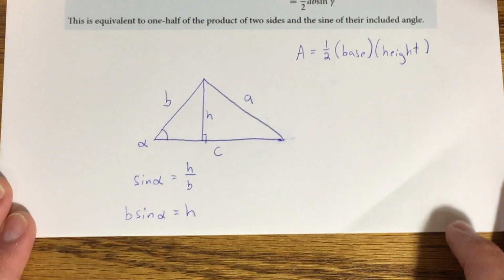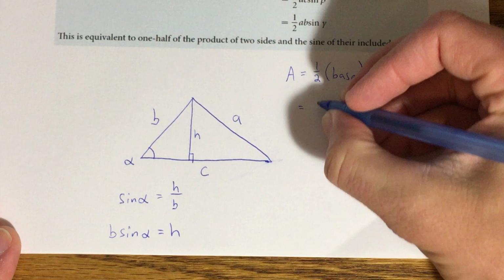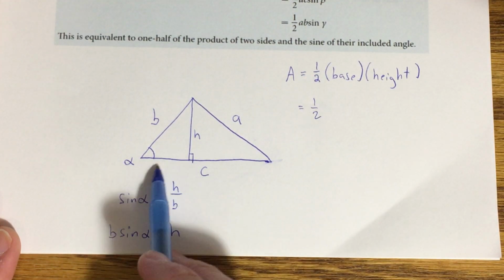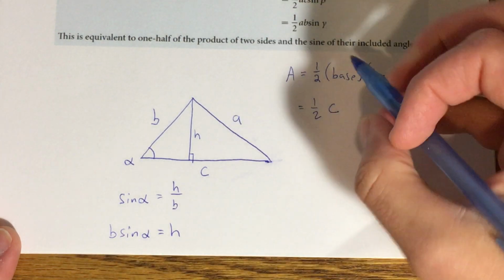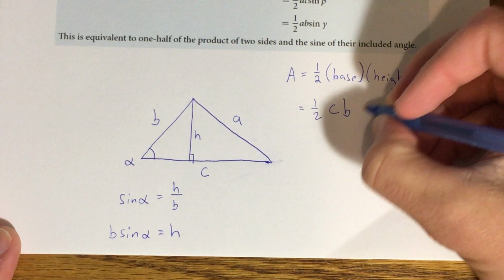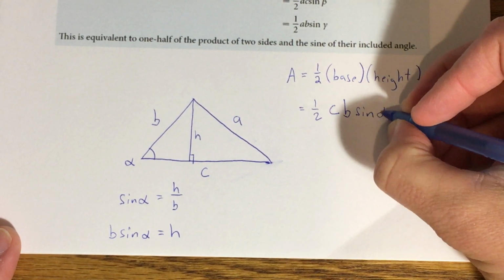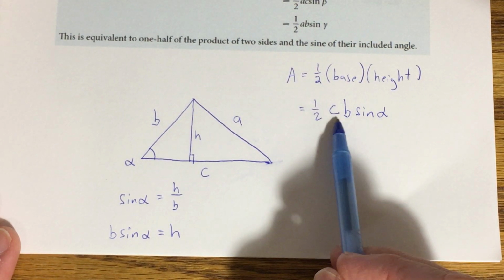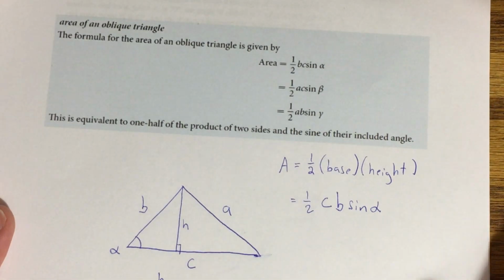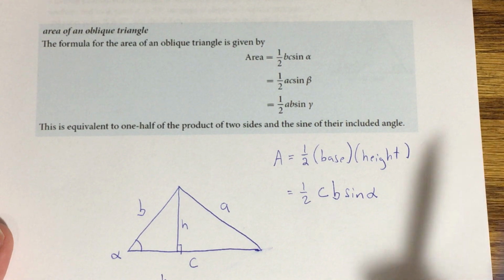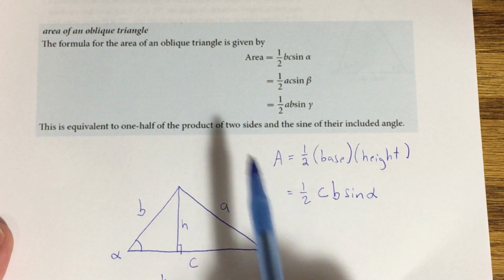Well, in our case here, the base of this triangle is given by the side C, so that would be C. The height of this triangle is given by H, but I came up with an alternative representation for H right here, so I can call that B sine of alpha. And if you notice, if I just rearrange the B and the C here, that gives me the first of these three area formulas for this triangle. So that proves this first one.